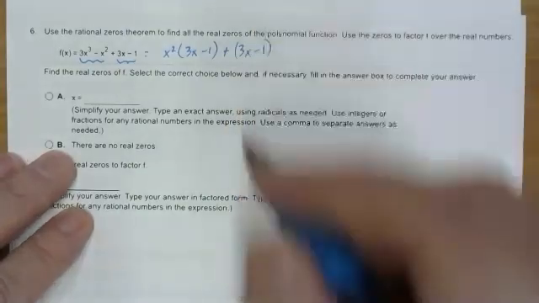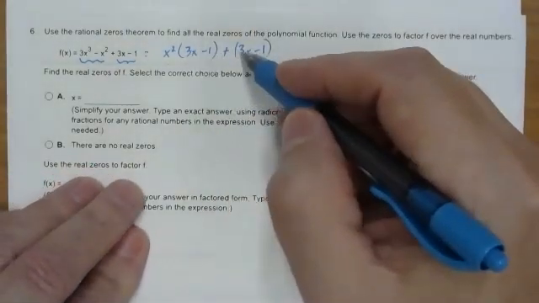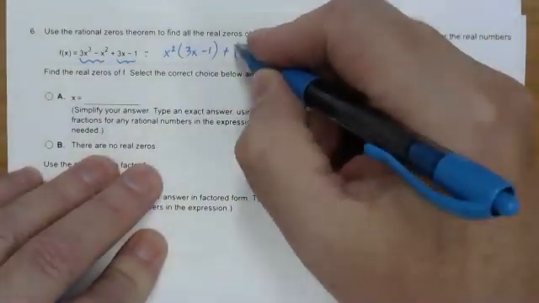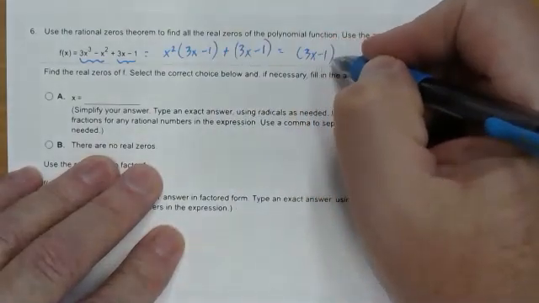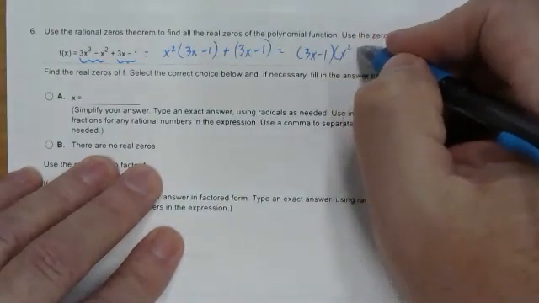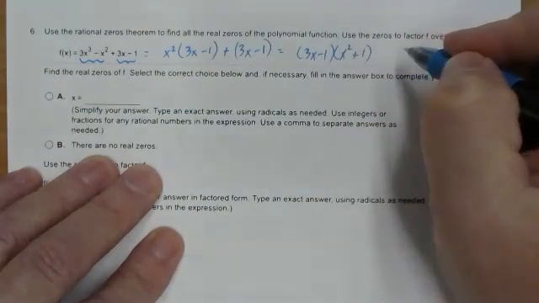But I'm going to put it in parentheses, so hopefully you can see I've actually got identical parentheses here. So I can factor out the whole parenthesis. So this parenthesis times x squared plus 1.